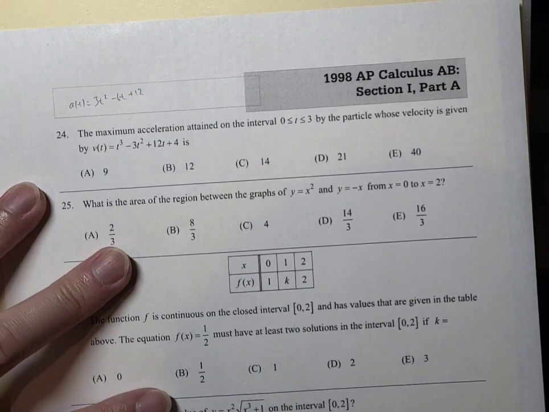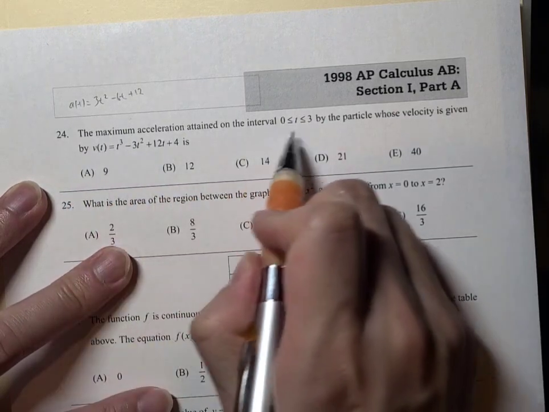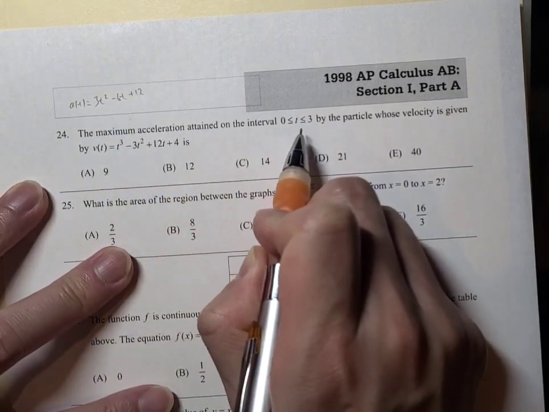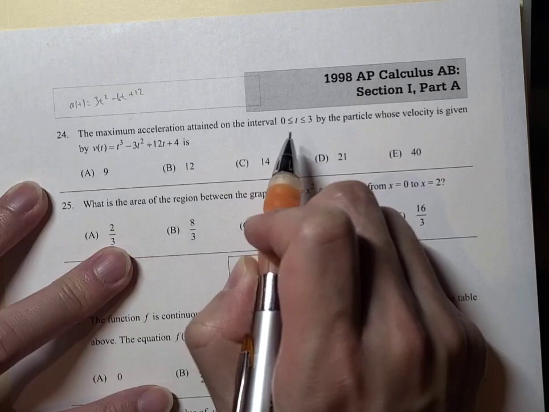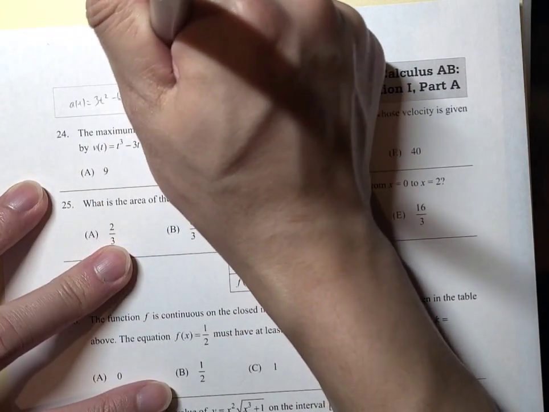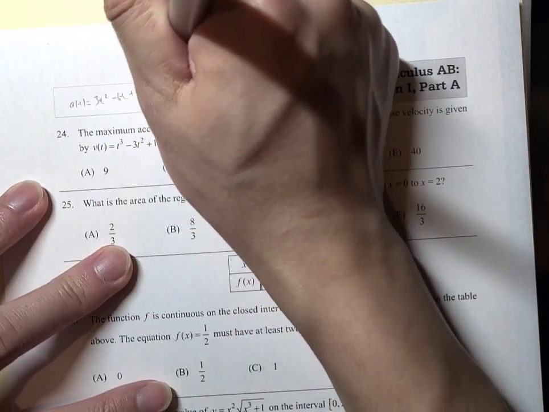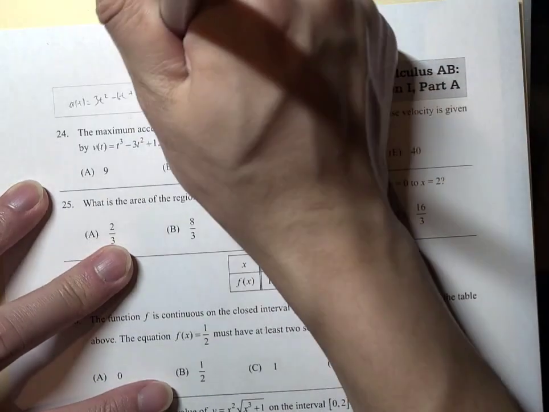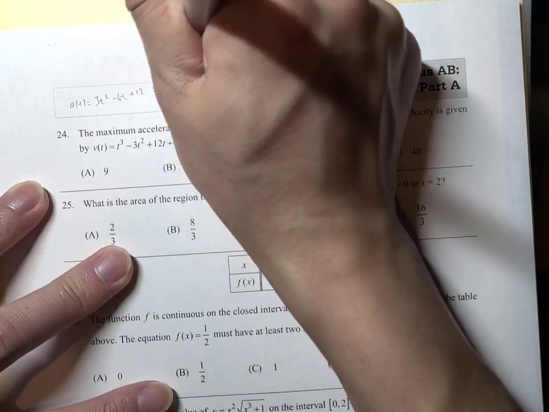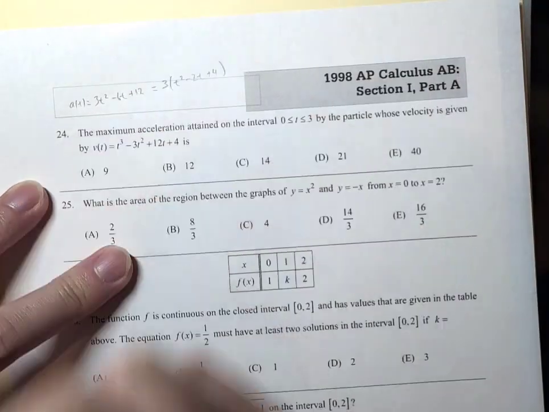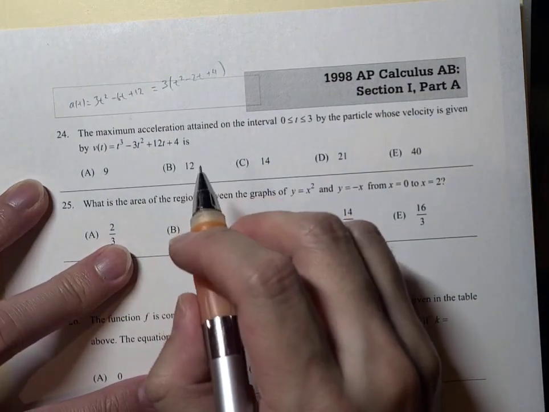Okay? So we know that, at least in this interval, let me actually factor, maybe that could help us look at things a little better. Let's factor a 3 out, so it'll be t squared minus 2t plus 4.